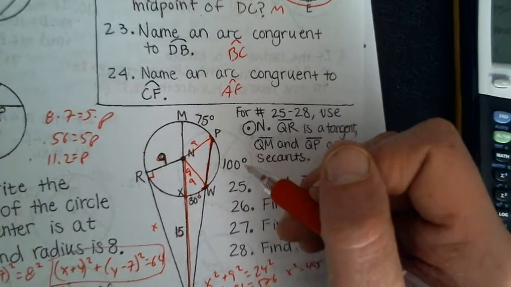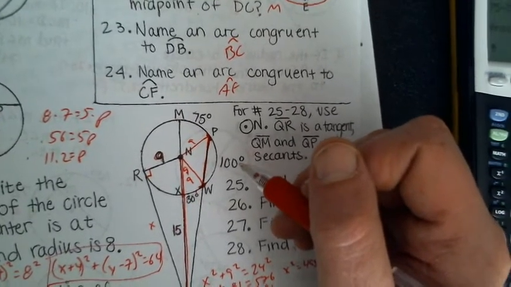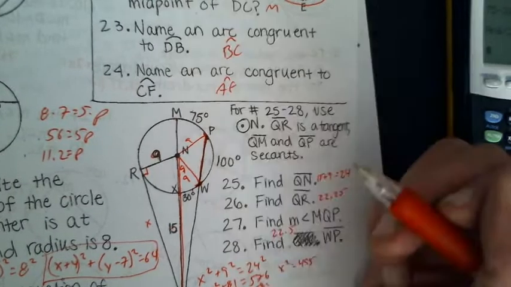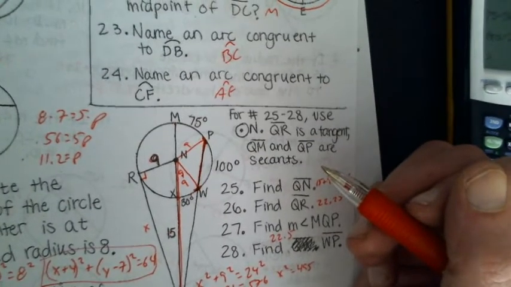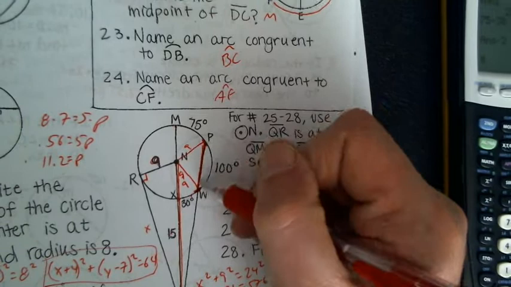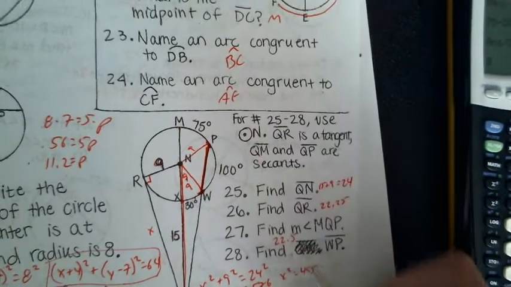You could use the law of cosines, but I'm not sure how to do this, or law of sines. But I'm not sure how to do this particular part without using that. My class didn't learn that one, so we'll skip.